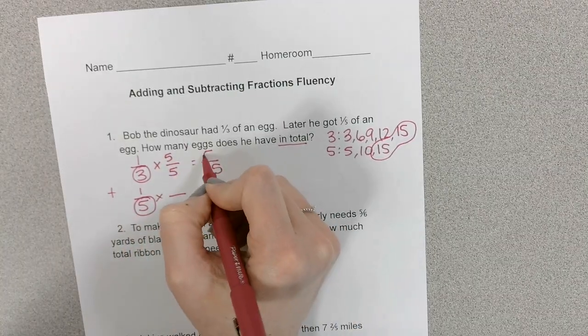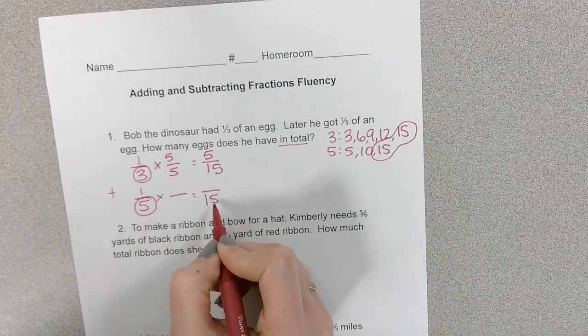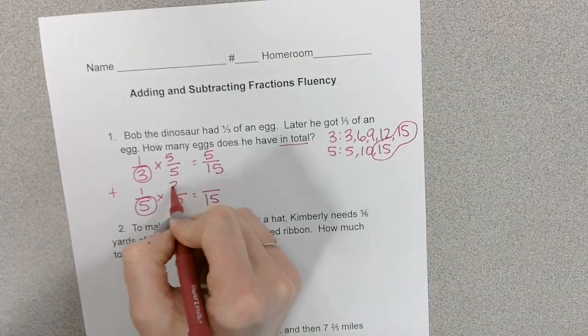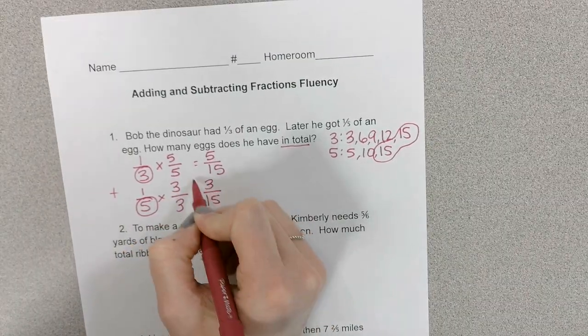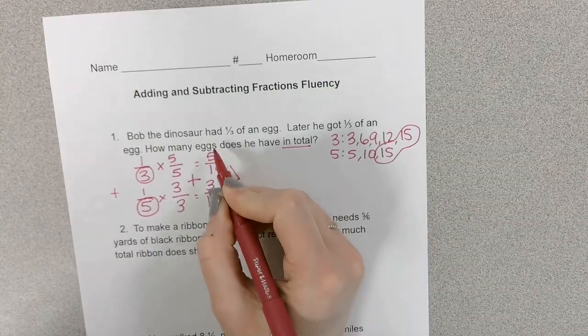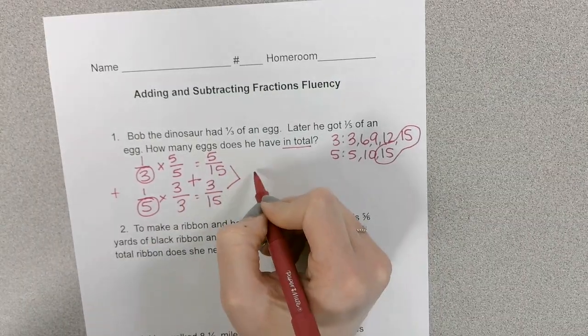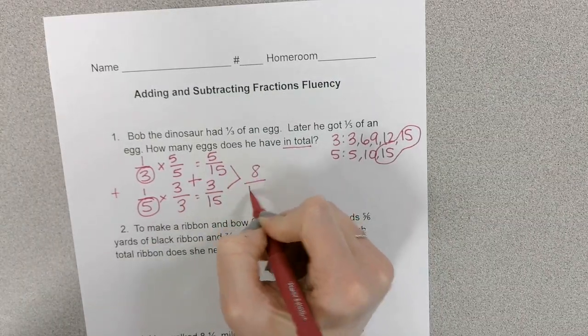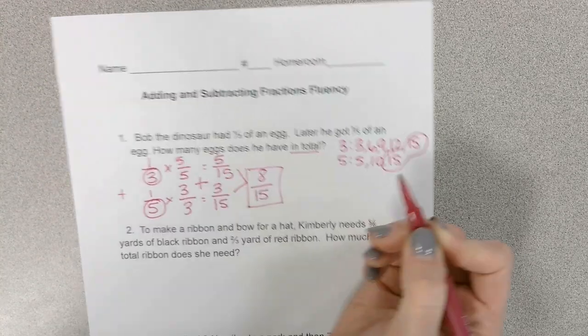1 times 5 is 5. And then 5 times what is 15? 3. 3/3. 1 times 3 is 3. We're still adding them. And 5/15 plus 3/15 is? 8/15. Thank you. So 8/15.